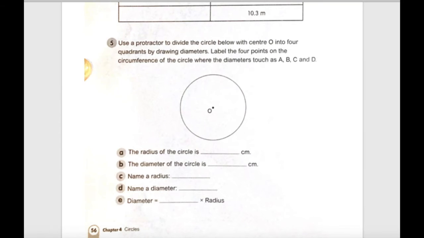So here, what should you do? You have to use the protractor, busur. So you have to divide it into 4 quadrants. 4 quadrant itu 4 bagian lingkaran. Like this. So each of it should be 90 degrees, ya. Setiap ini harus 90 derajat. Itulah kenapa harus menggunakan busur.